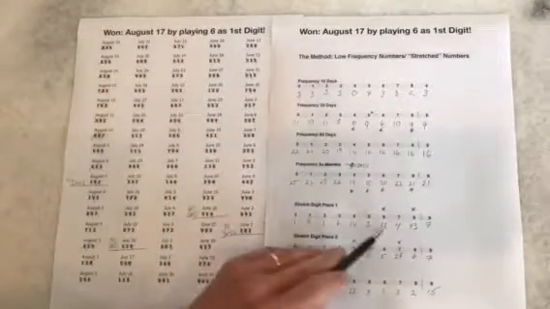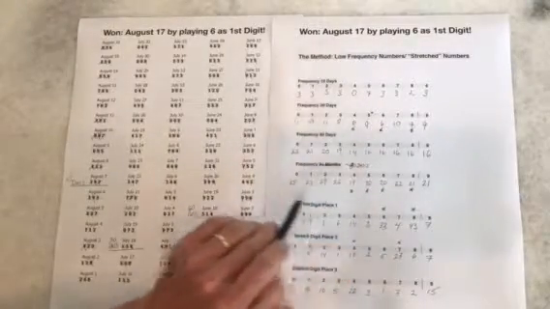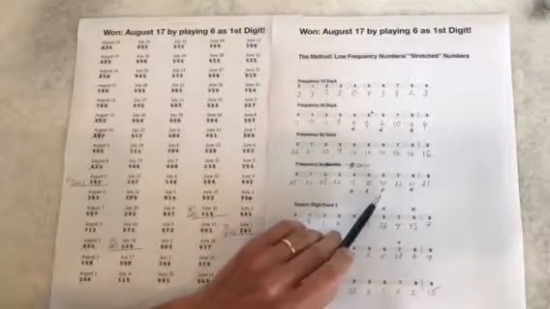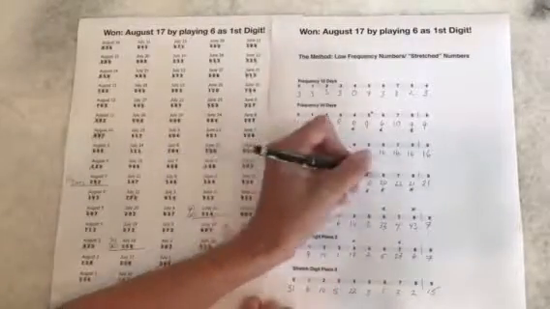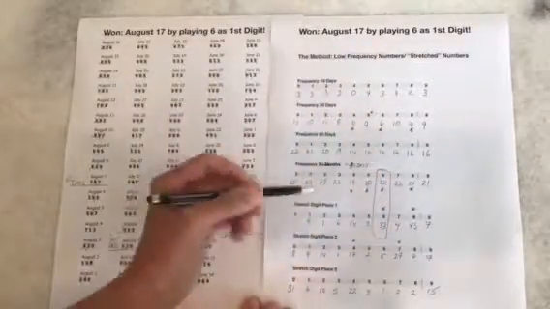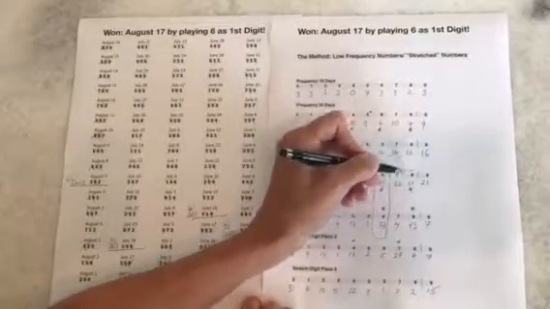Looking at 6 and its frequency over the past 80 days, I see that it's also kind of rare. So that's like a yay. And 8, which is also stretched, is also pretty rare.